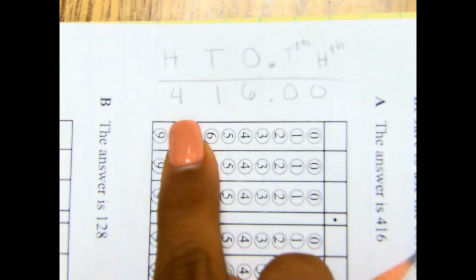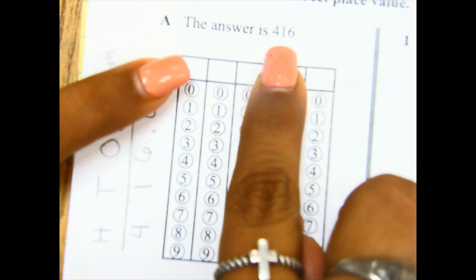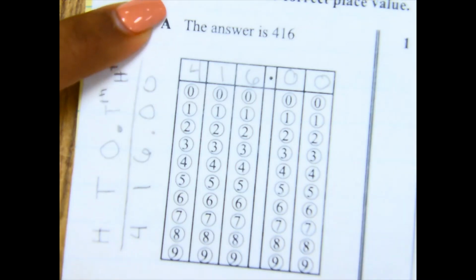So I have 416. Now that I know where it's supposed to go, this is what I'm going to do on top. I'm going to try to insert my number as close as possible. So I have a 4 in my hundreds, and I know this one's my hundreds. So I'm going to put a 4 here, a 1 in my tens, so I'm going to put a 1 there, and a 6 in my ones. And again, I have no decimals, so I am going to put a 0.